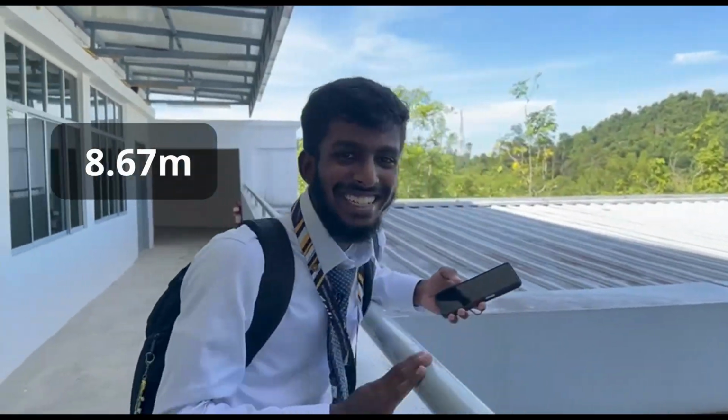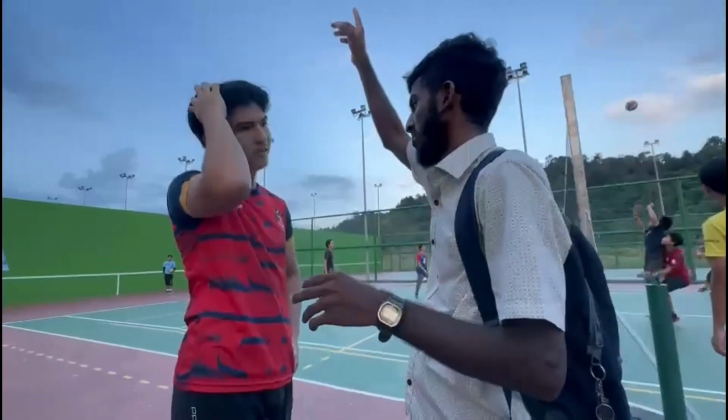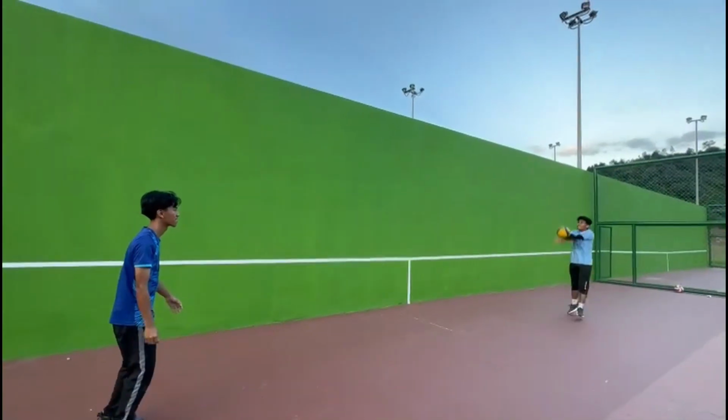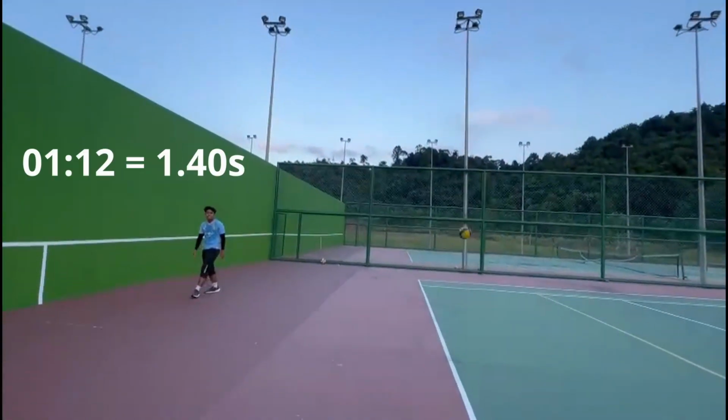Oh god. So after asking some volleyball players awkwardly if they could send a ball up in the air, we were able to measure how high it went. And that turned out to be 9 meters.